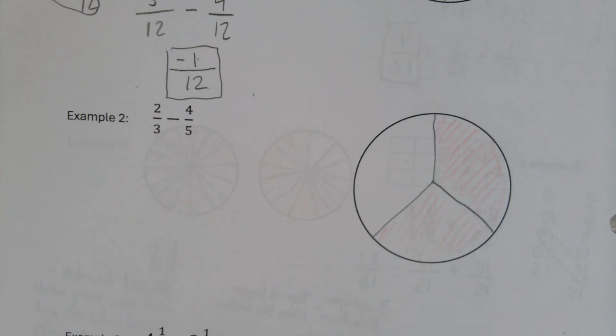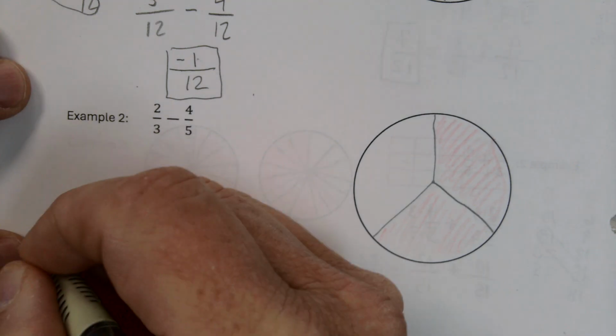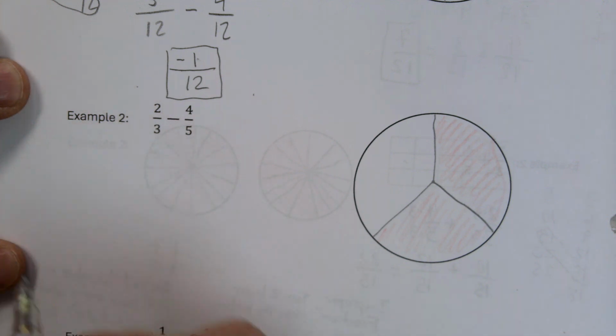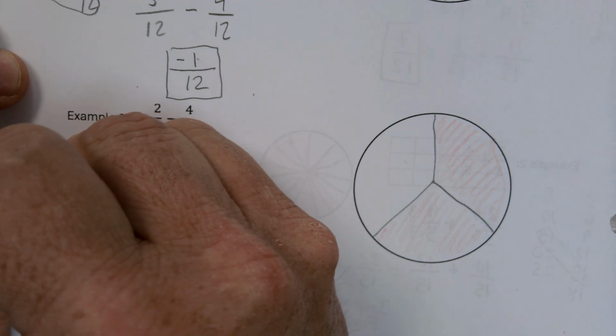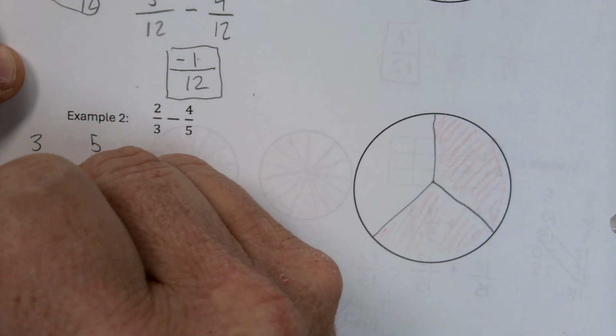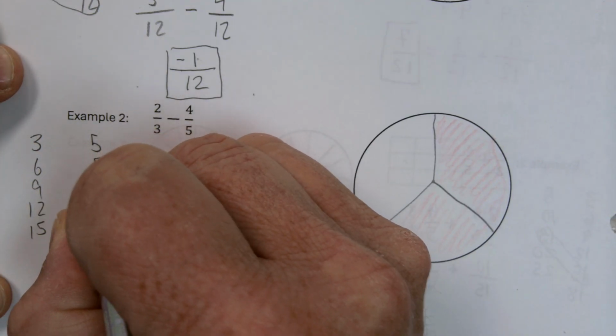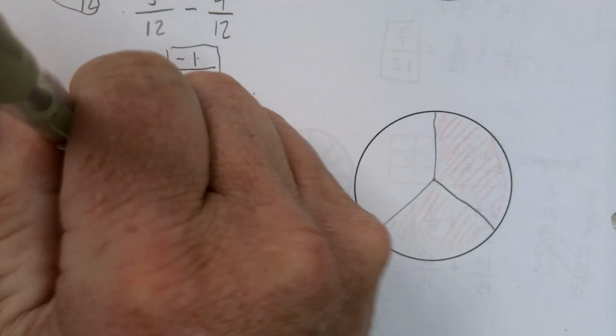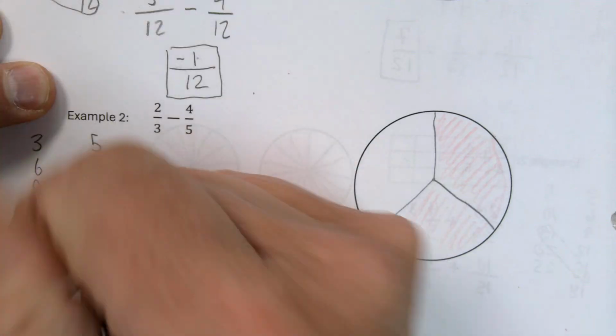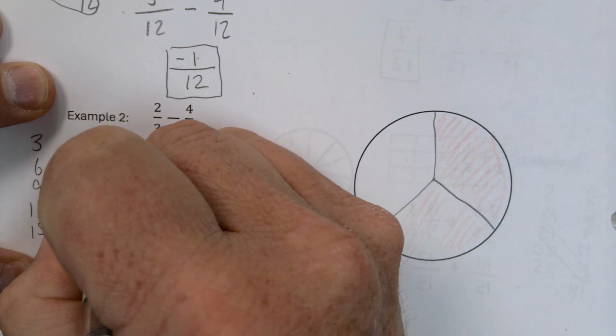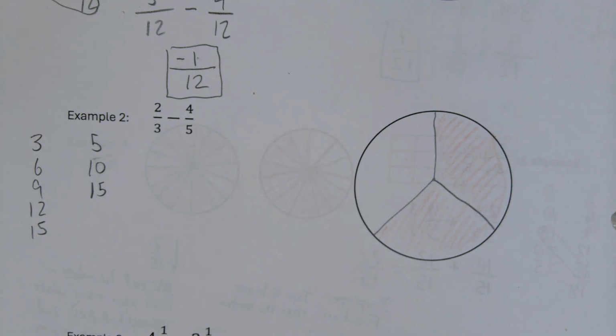For the next one, we have 2 thirds minus 4 fifths. So I'm going to do the 3 and the 5. This would be 3, 6, 9, 12, 15. This would be 5, 10, and then 15. And I showed you on the last video how to do this on your calculator, so I'm not going through those again. I know I'm going a little bit fast on that.